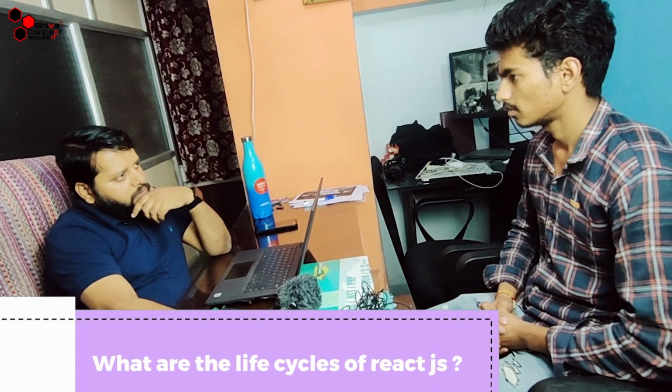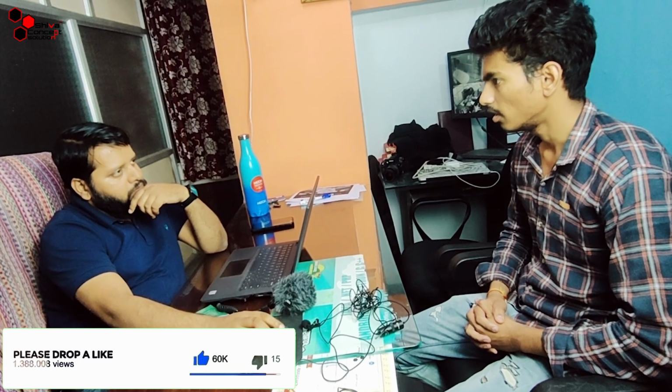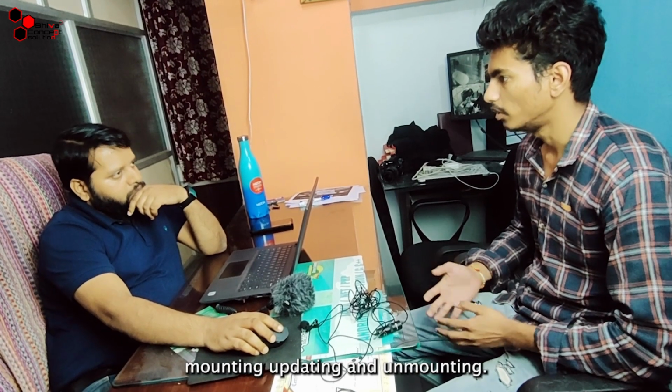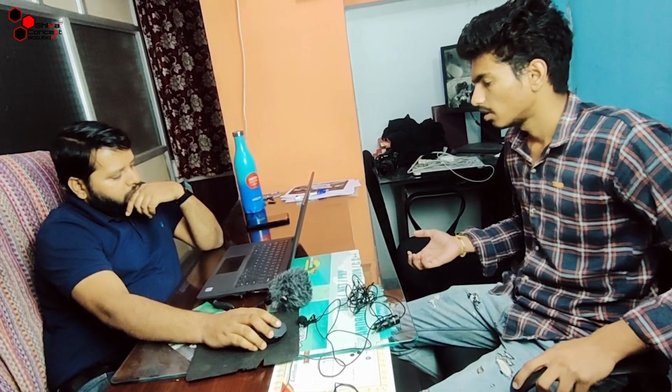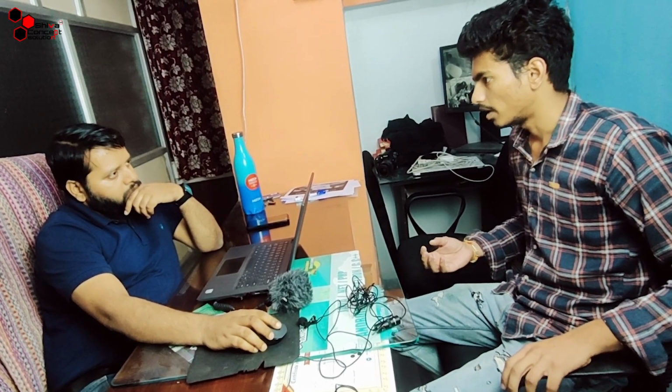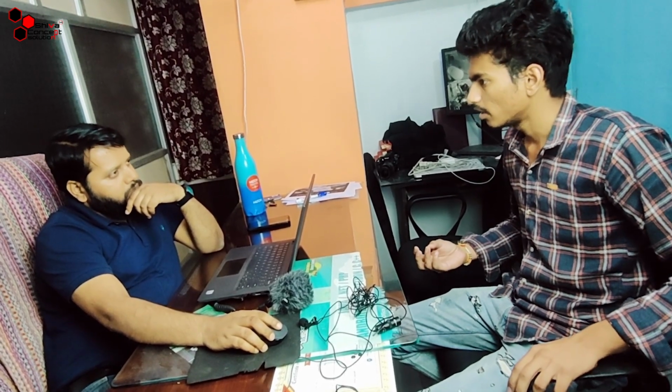What are the life cycles of React.js? The life cycle provides three stages in React.js: mounting, updating, and unmounting. Mounting is the first phase of React.js. We put the element into the DOM in mounting, and we have four predefined methods in mounting: constructor, getDerivedStateFromProps, render method, and componentDidMount method.